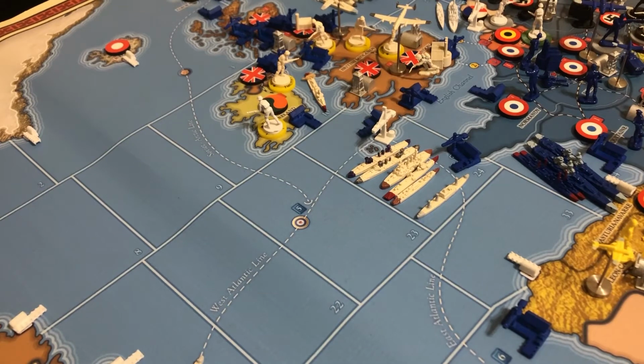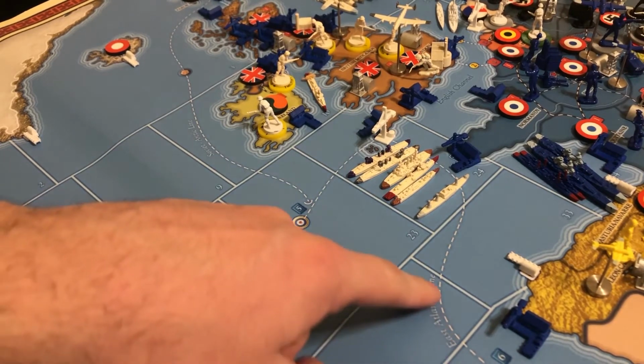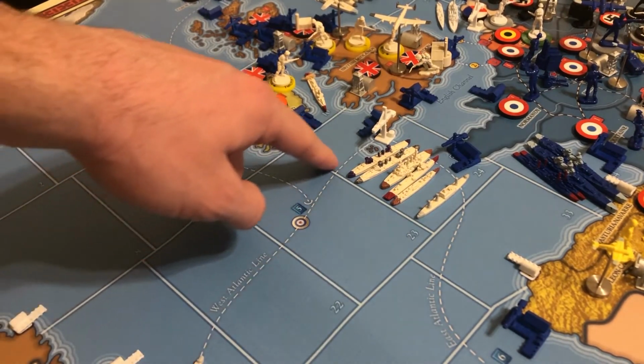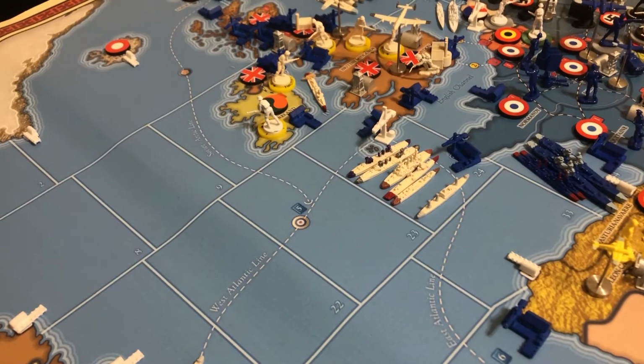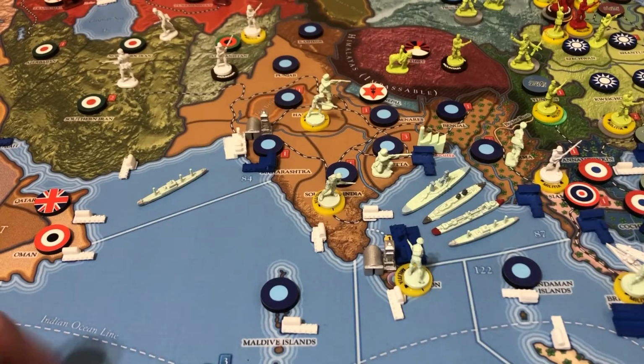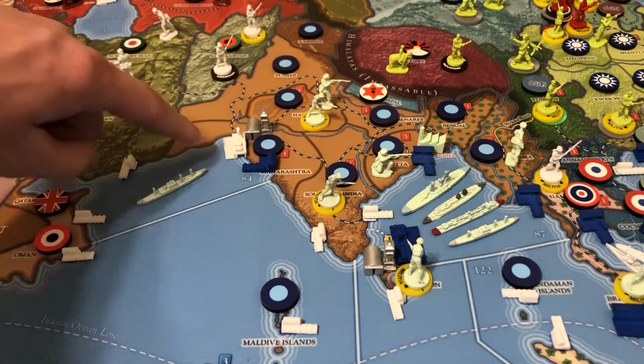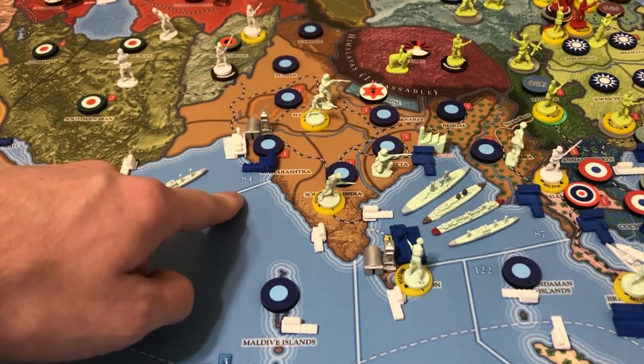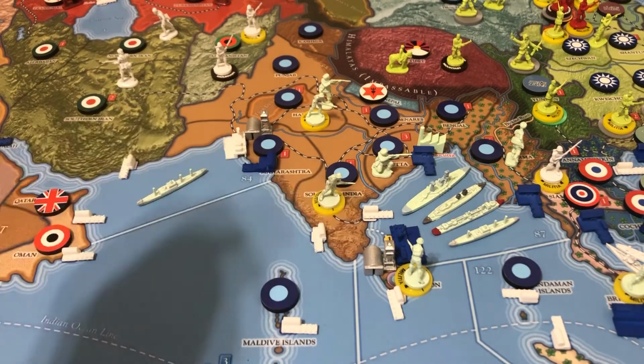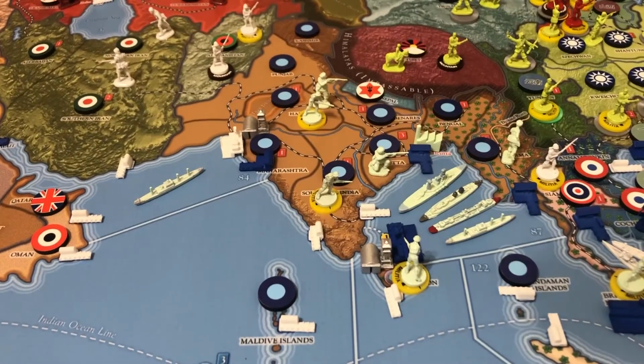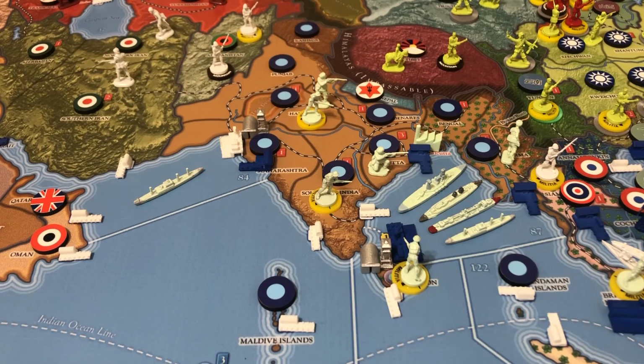All throughout the sea zones are these dotted lines. These are called convoy lines, and there's going to be an entire video on those, so keep those in mind. There are lots of different types of facilities in this game. So minor ports, dockyards, major ports, a major dockyard. And we're going to have a video on the facilities in this game, which is going to include fortifications and coastal artillery as well.